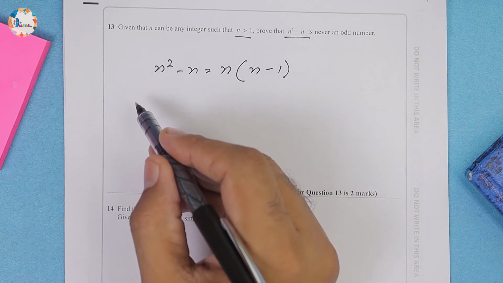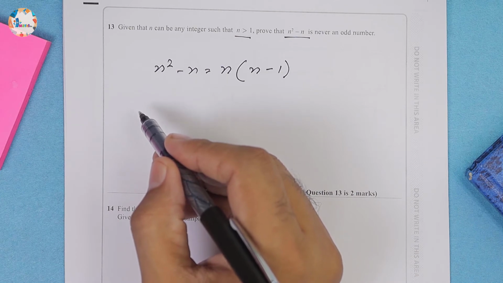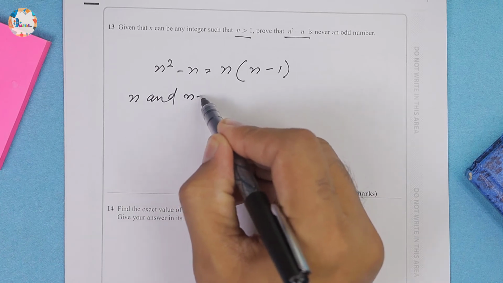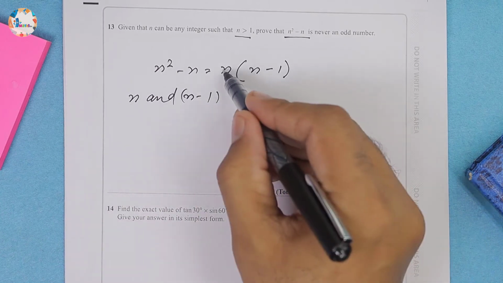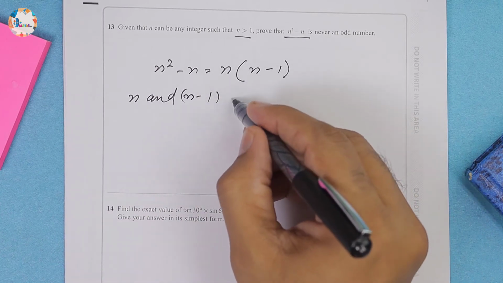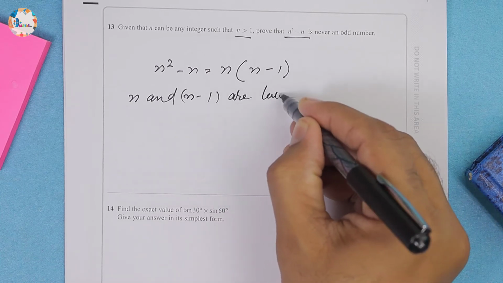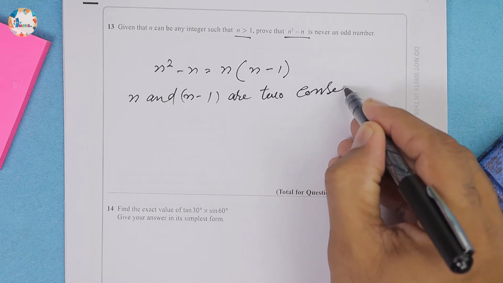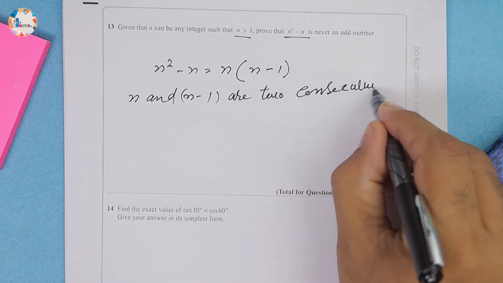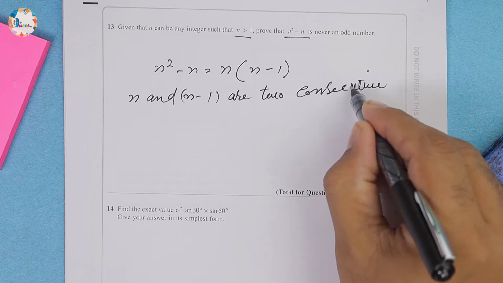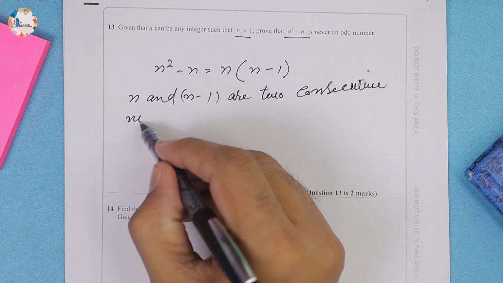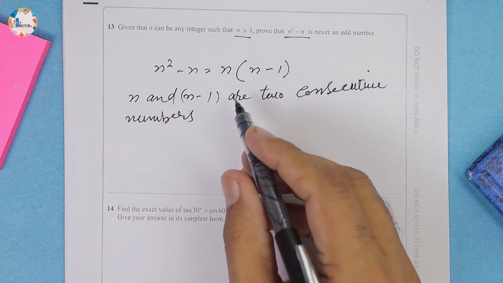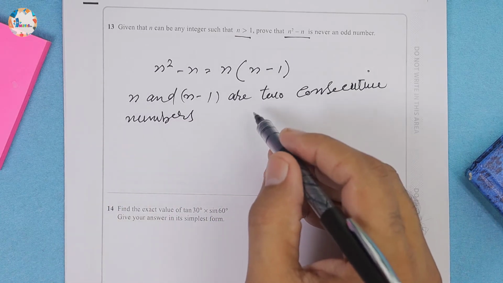So we can write that n and n minus 1, this one and this one, are two consecutive numbers, and their product cannot be an odd number.